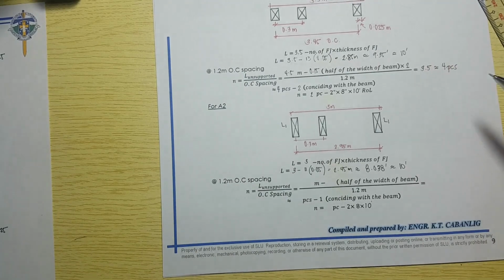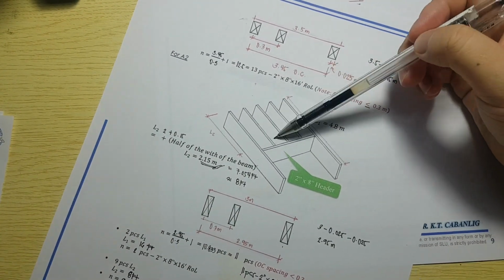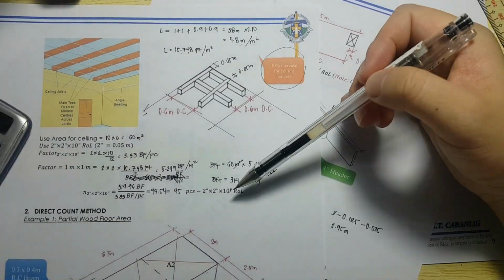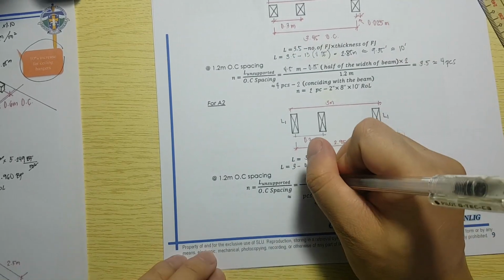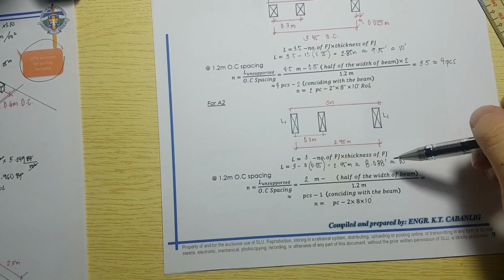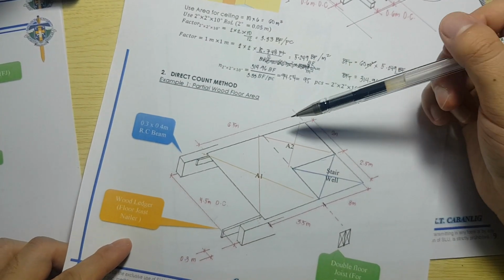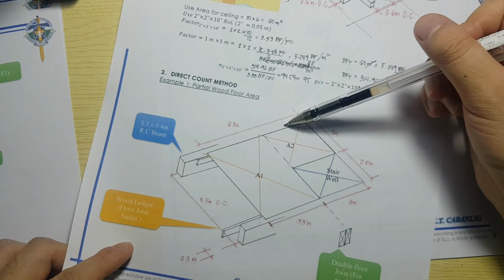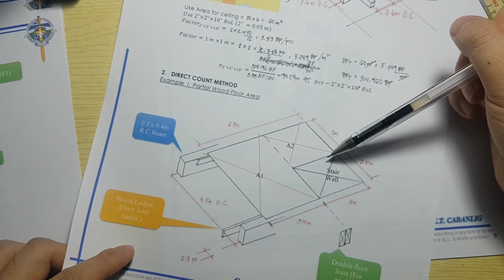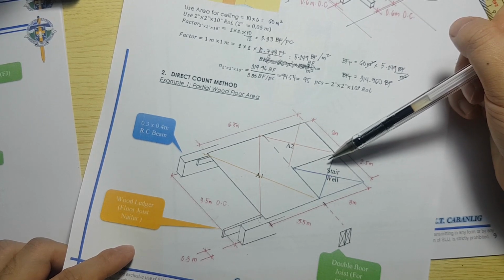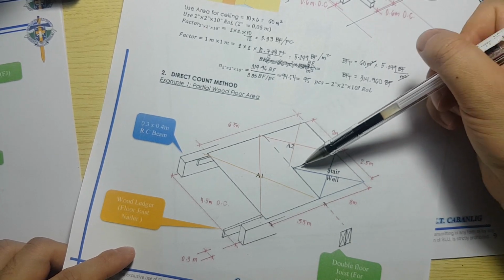Now for the number of bridging here, we are going to consider the length of 2 meters. So 2 meters, yung gagamitin natin, 2 meters minus half of the width of the beam. Now take note, dito ang na-occupy lang natin for the bridging here would be 0.15. Dito wala tayong tinamaan na column, rather nakadikit siya sa header natin.